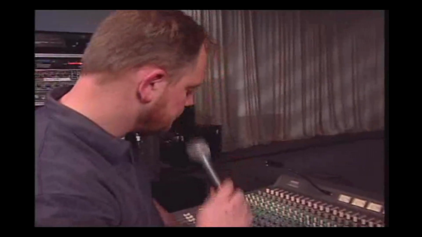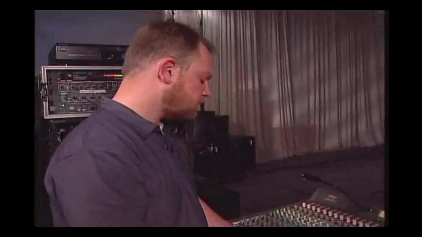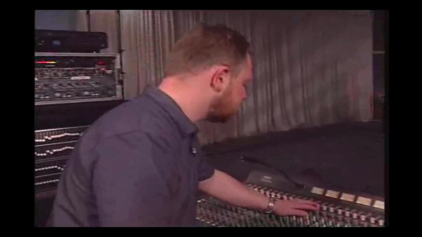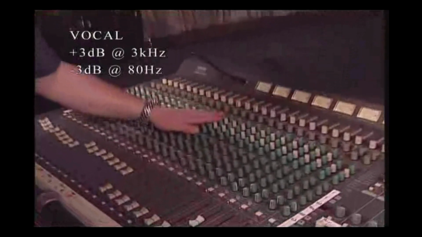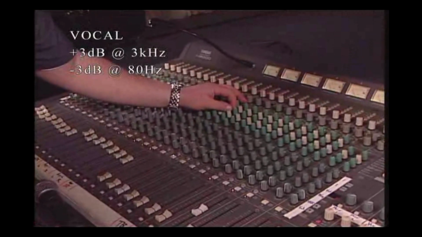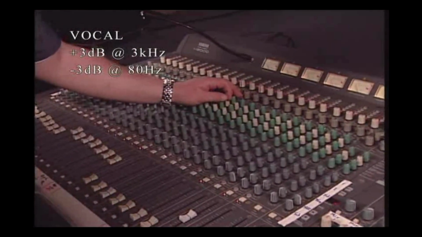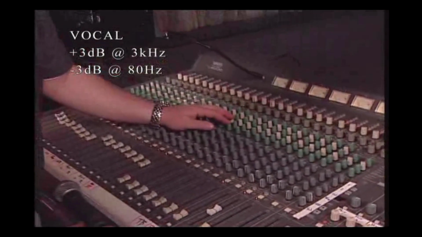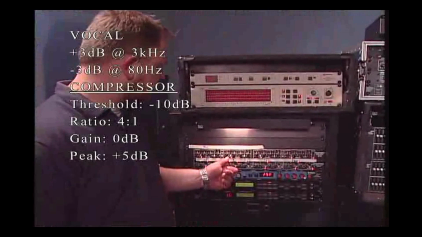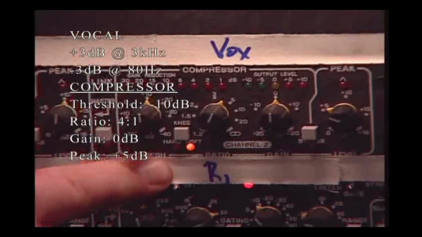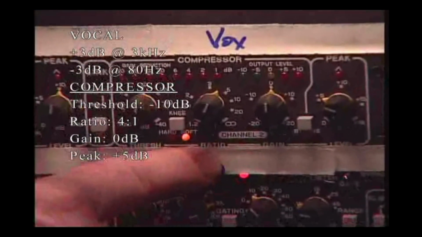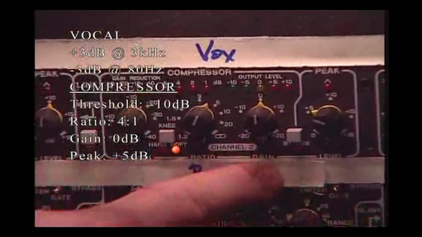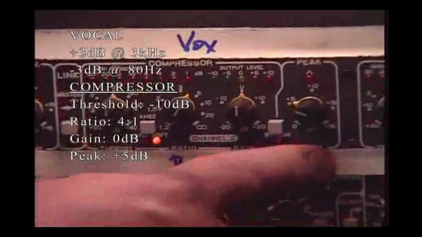All right, stand by. Okay, explain a little what you did. Well, first I adjusted the input gain and then the EQ. I took a 3 dB boost at 3K and I rolled off 80 Hz 3 dB. My compressor settings here are -10 dB as a threshold, a ratio of 4:1, the output gain of 0 dB, and a peak limit of +5.